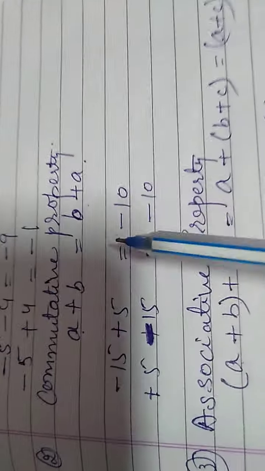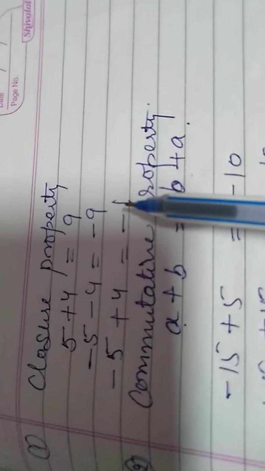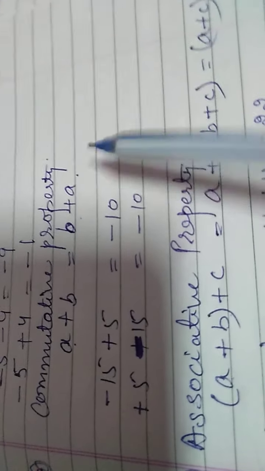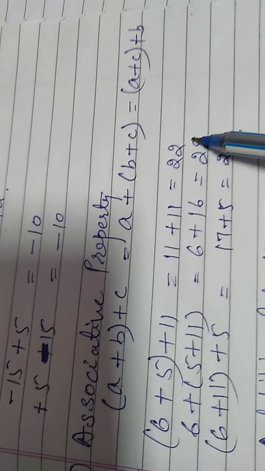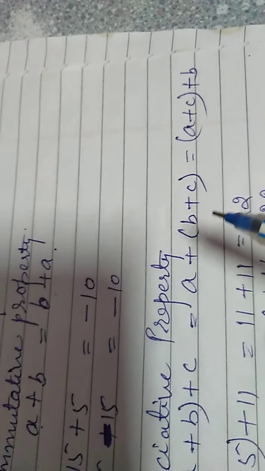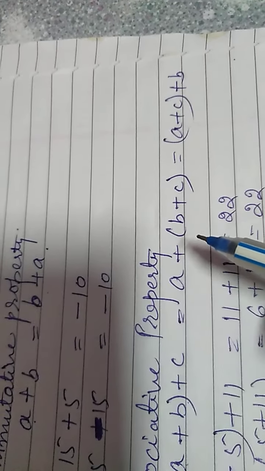Now these properties are for addition. Addition of integers is closed, and the commutative property is also applicable for the sum of integers. The associative property is also applicable for the sum of integers. And the subtraction of integers is also closed under the closure property.